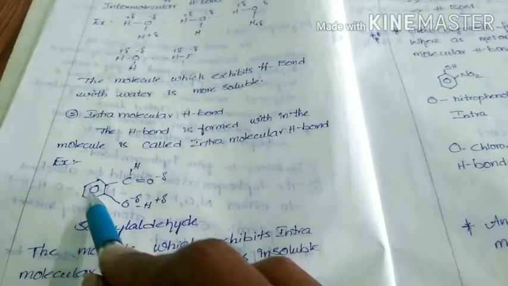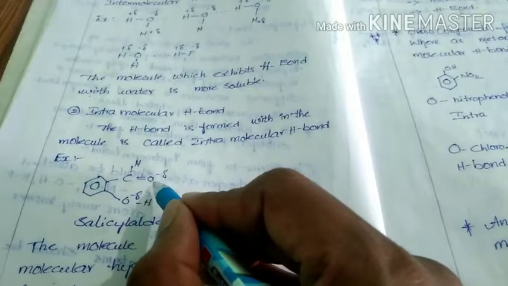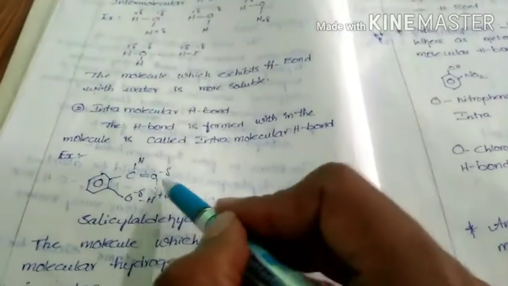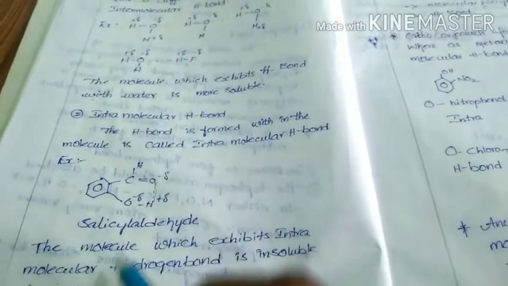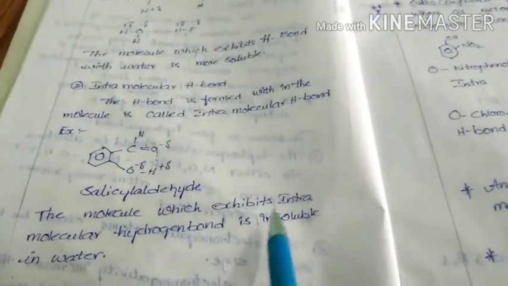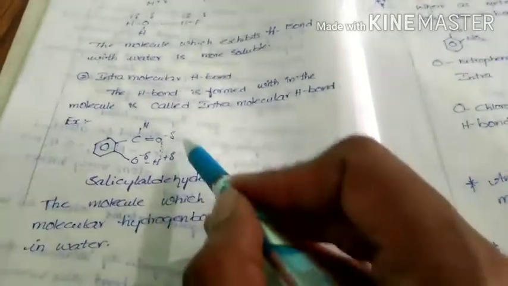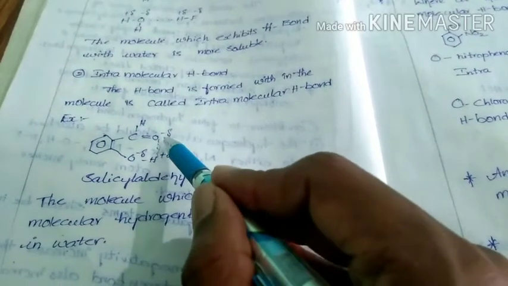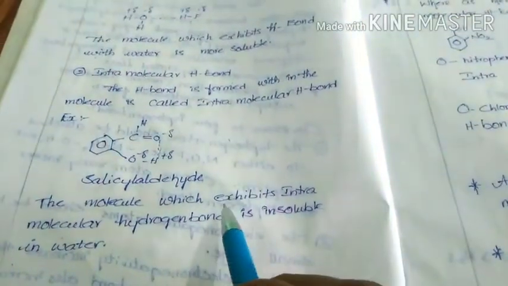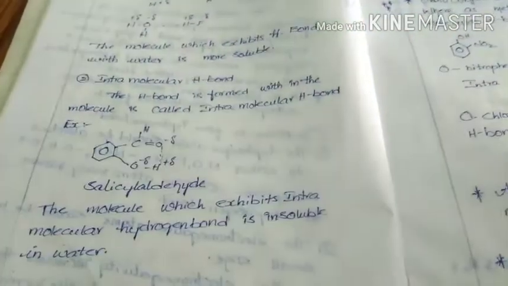These two groups are present in one benzene ring. That means all this is one molecule, but here attractions are present between this oxygen atom and this hydrogen atom. These attractions are called what? Hydrogen bond attractions. Weak electrostatic force of attractions. The molecule which exhibits intramolecular hydrogen bond is insoluble in water, because already here hydrogen bond is formed between oxygen and hydrogen. So when this molecule is present in water, it cannot form further hydrogen bond with water.